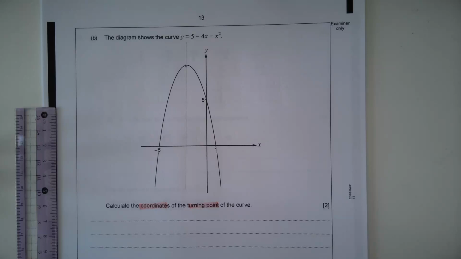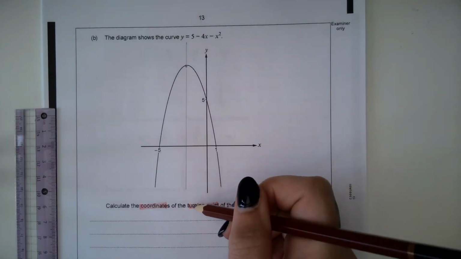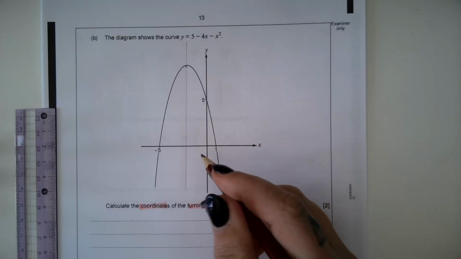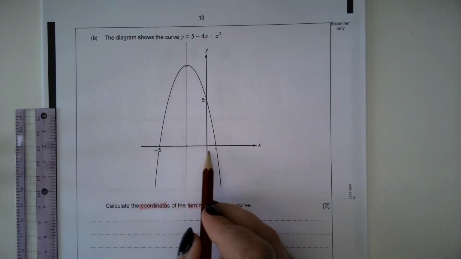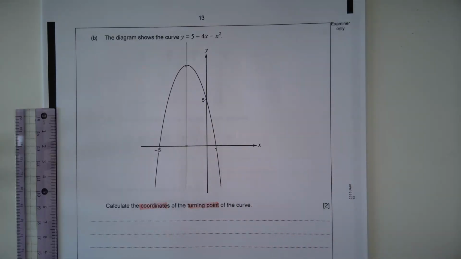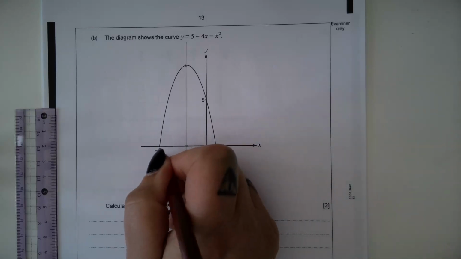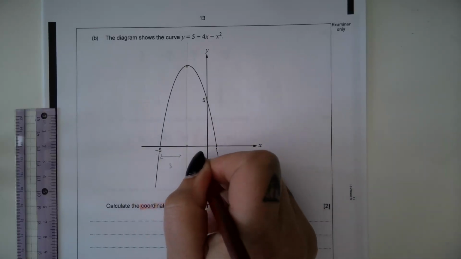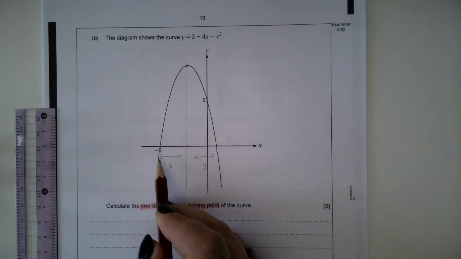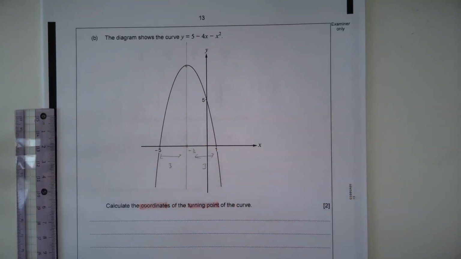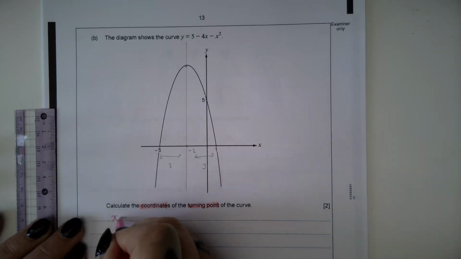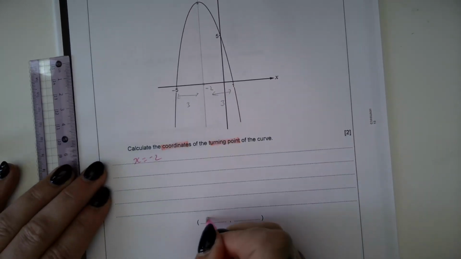Now the line of symmetry is exactly down the middle for a quadratic. So this point here on the x-axis is exactly in the middle between -5 and 1. So -5 to 1 is 6 places, so there are 3 places either side. So -5 plus 3 must be -2. So x is -2. So the x coordinate is -2.